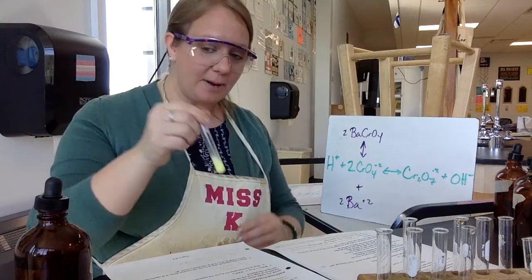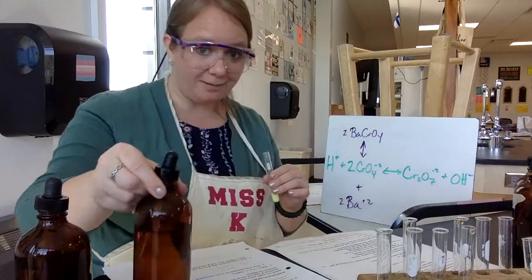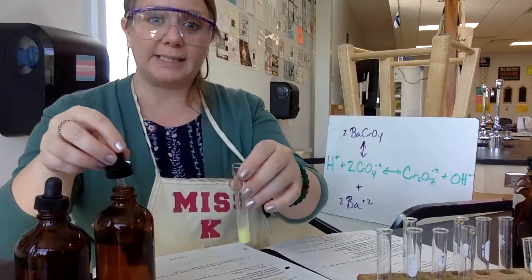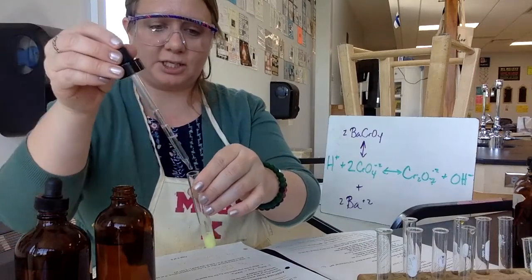All right, so now I've got my precipitate. I'm going to add HCl and we're going to see what we notice happening. So take a look at that, add HCl.